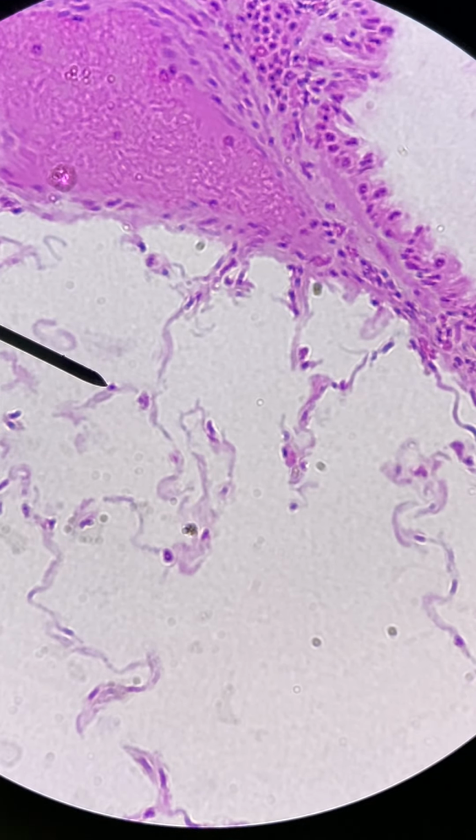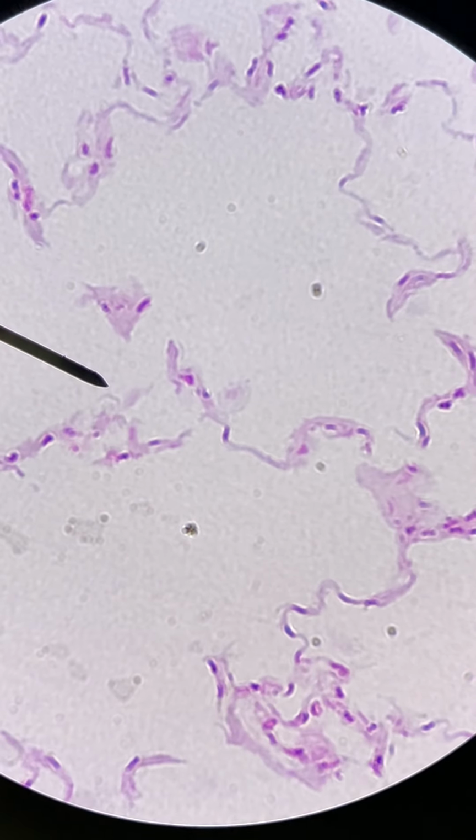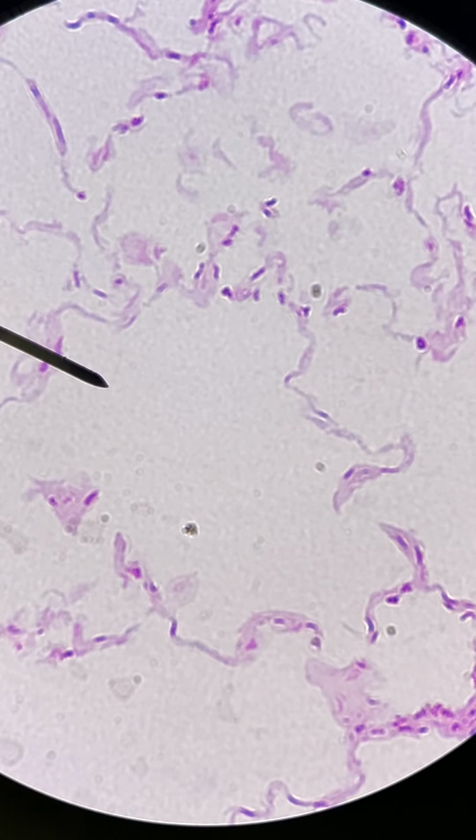This is a slide of a section of the lung. You can see this is at the highest power, so 400 times. The pointer right there is on one of the simple squamous epithelial cells that make up the majority of the inside of the lung. So if I pan around here, you can see these are little sacs. So this open space right here that the pointer's in is basically the lumen of an alveolus.